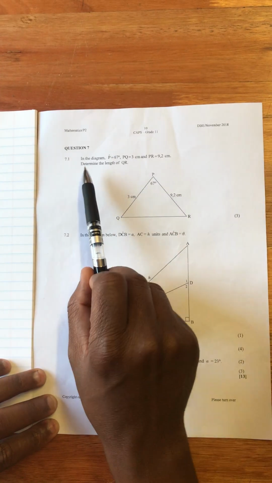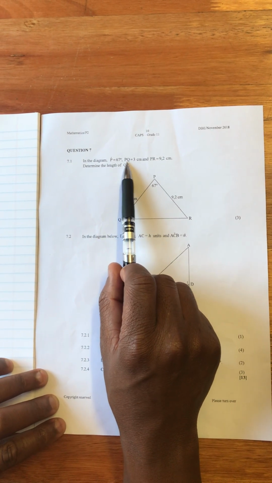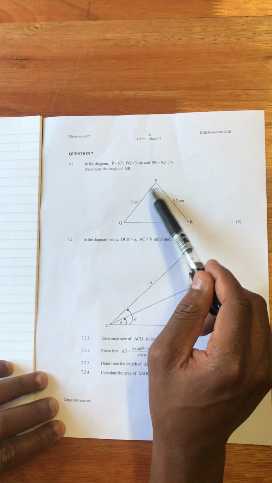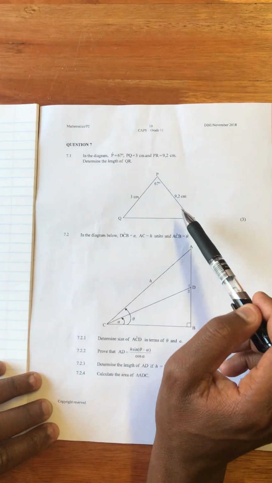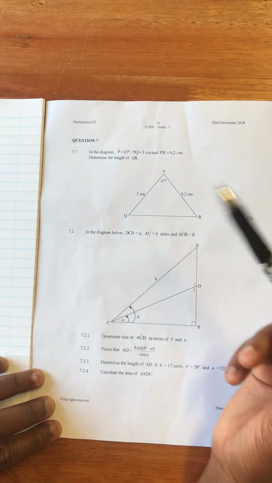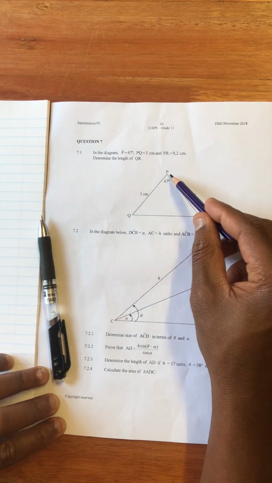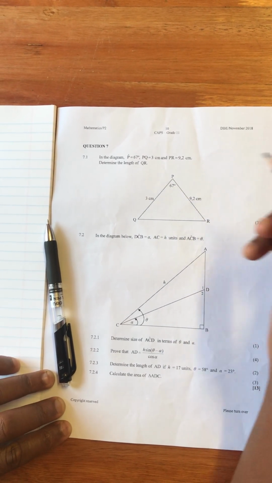Okay, so in the diagram, angle P is 67 degrees and the length PQ is 3 centimeters and PR is equal to 9,2 centimeters as well. So determine the length of QR. So we know the length of PQ, we know the length of PR, okay?